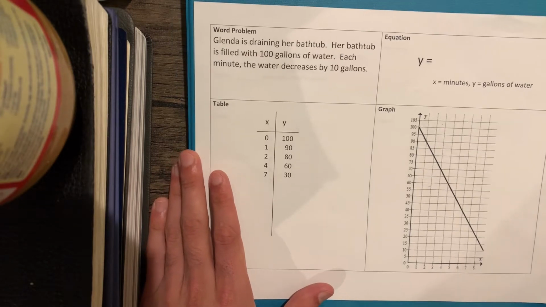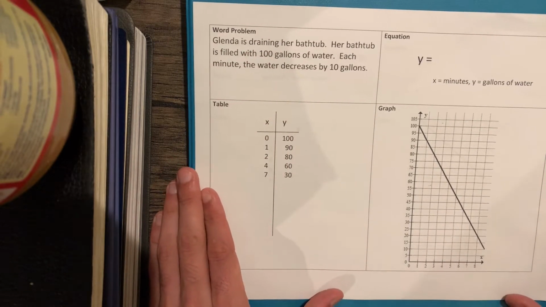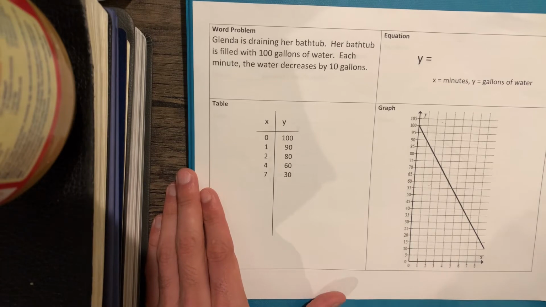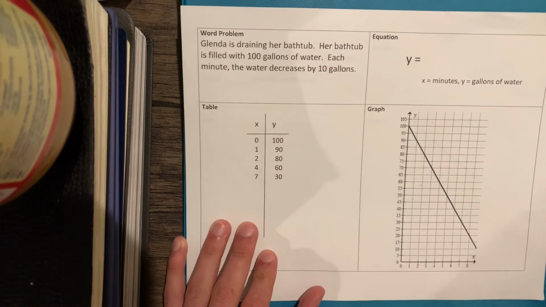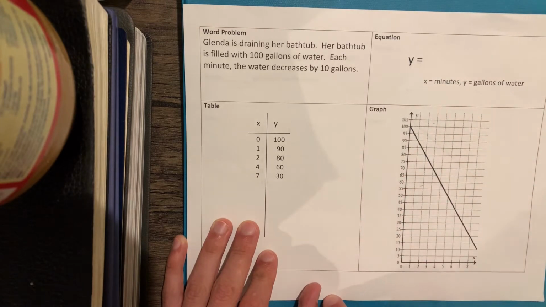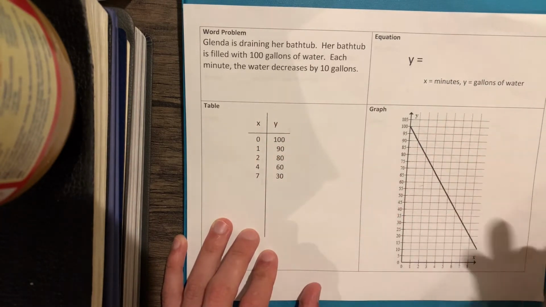Okay, so this first one says, Glenda is draining her bathtub. Her bathtub is filled with 100 gallons of water. Each minute the water decreases by 10 gallons. Okay, so we're told that description. That's kind of the word problem. What we're not given is the equation, okay? But we are given the table of values, and we are also given this graph of the line, okay?